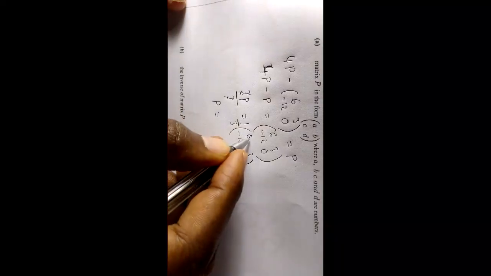So this is the same as 1/3 times 6 is 6 over 3. 1/3 times minus 12 is minus 12 over 3. A third times 30 is 30 over 3 and 0. So this is 6 over 3, that is 2, minus 12 over 3, that is minus 4. 30 over 3 is 10, and then this is 0.